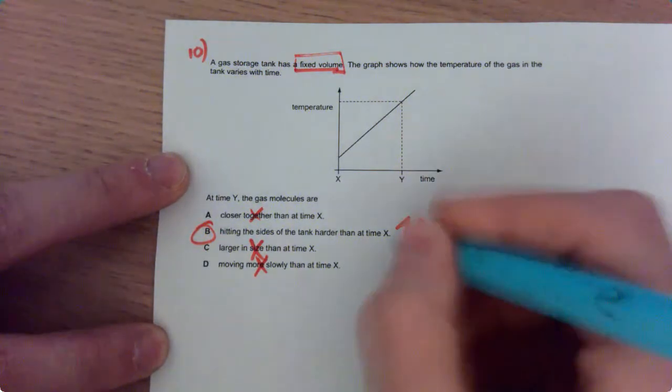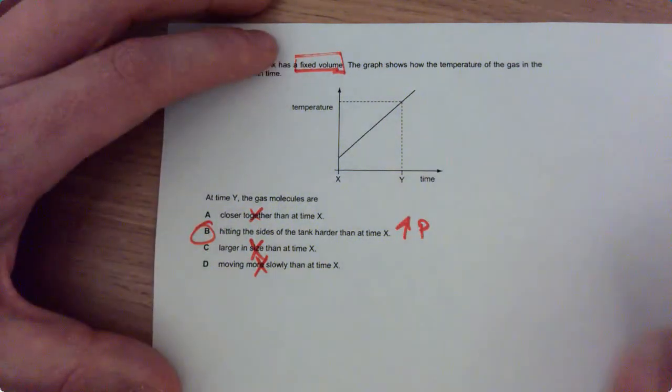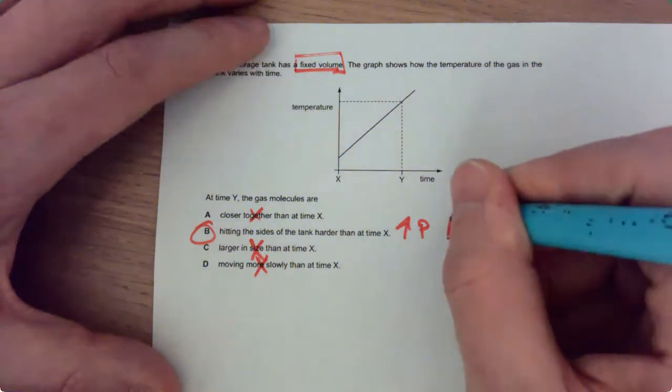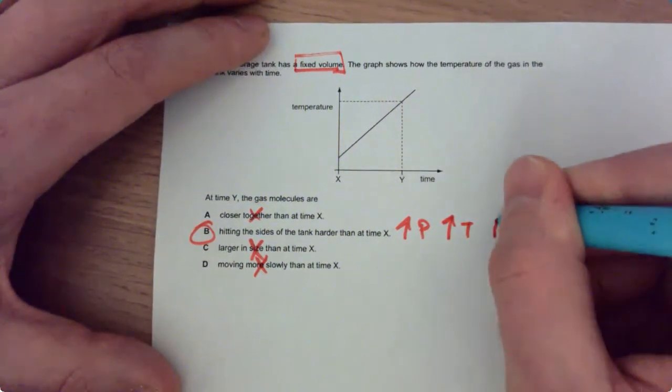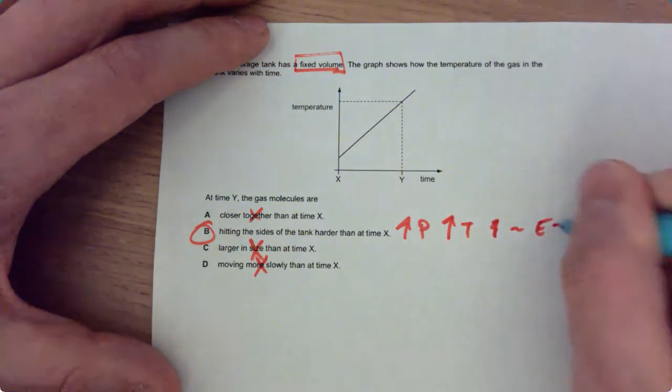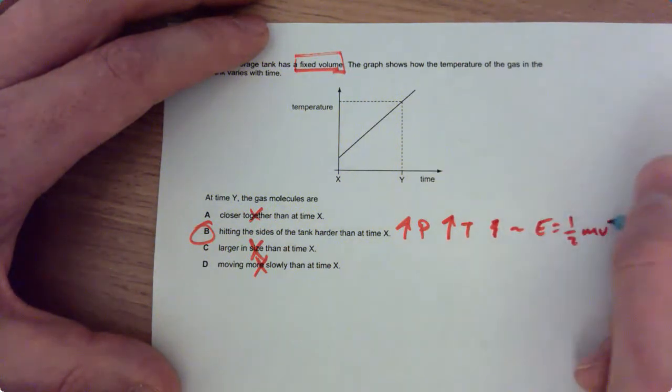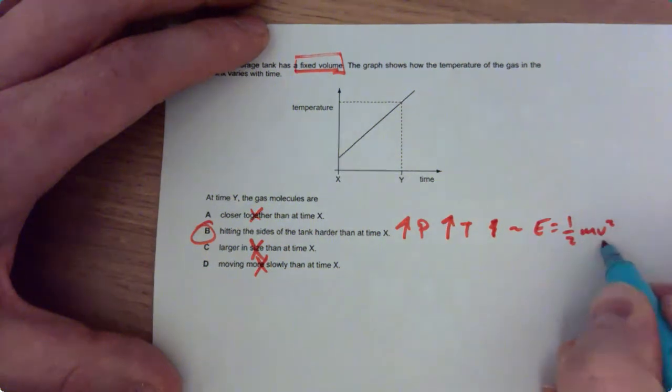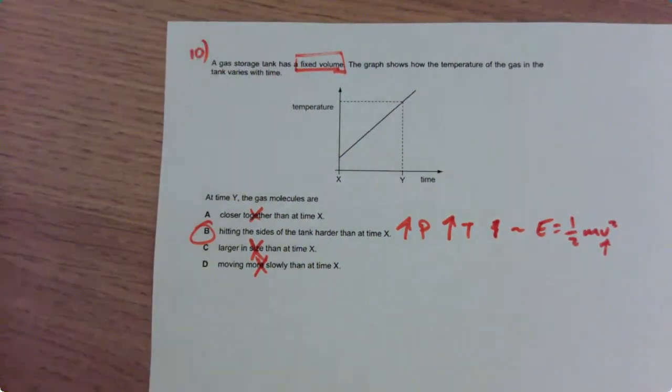And as soon as you clock that it's an increase in pressure, you probably know it's this one anyway, because an increase in pressure does mean an increase in temperature. And that is obviously related to an increase in kinetic energy, which we already said is half mv squared, and an increase in the velocity of the particles.